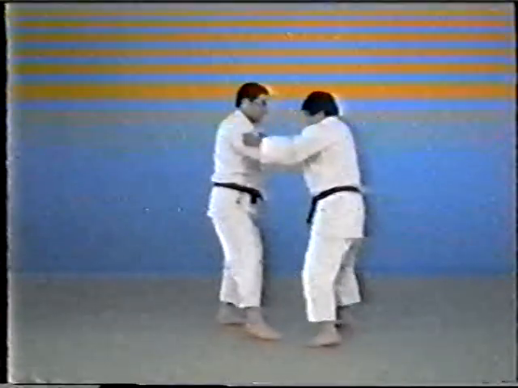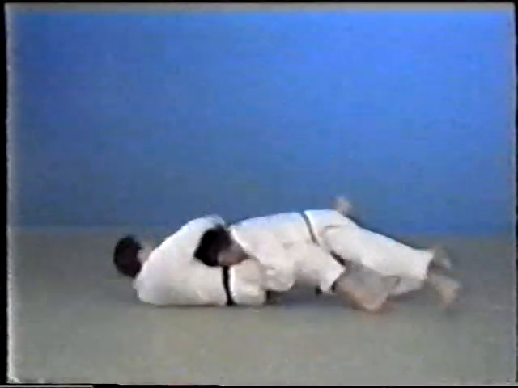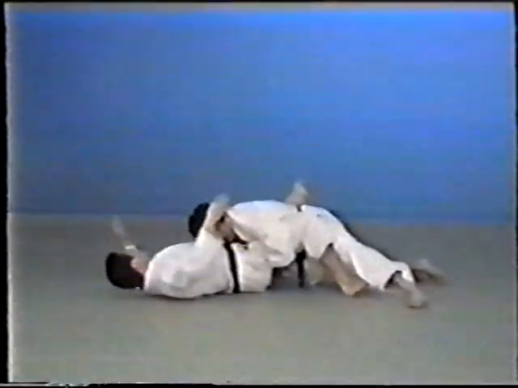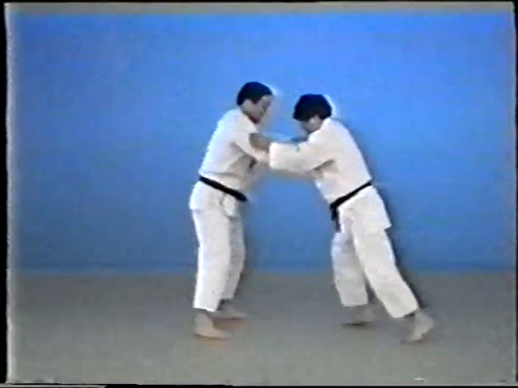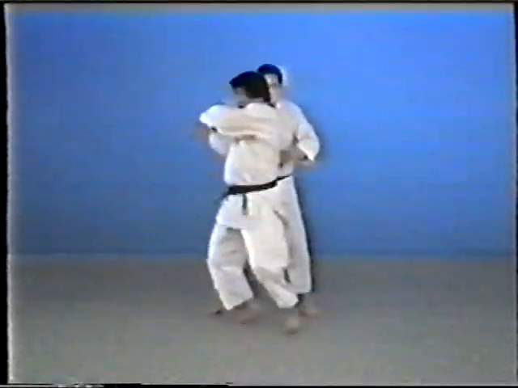In this case, seoi-nage turns into a morotegari. When you attempt seoi-nage, your opponent will react by bending backwards. Morotegari is then performed without a pause. In following on from a seoi-nage, you sometimes make one complete turn, as you can see here.